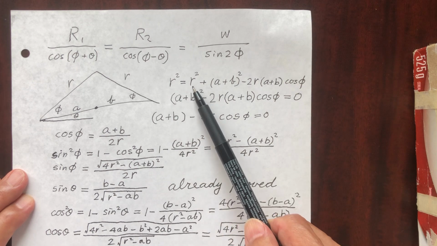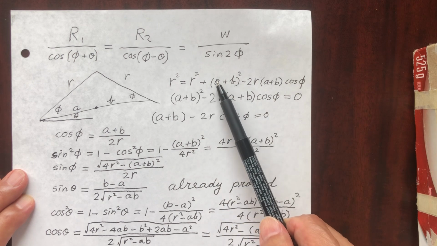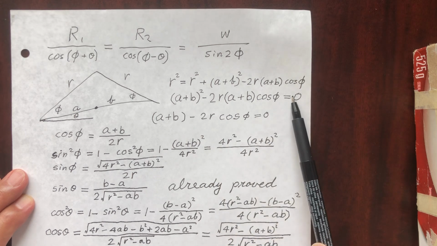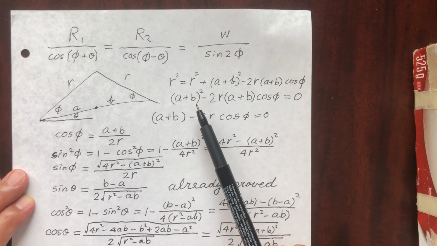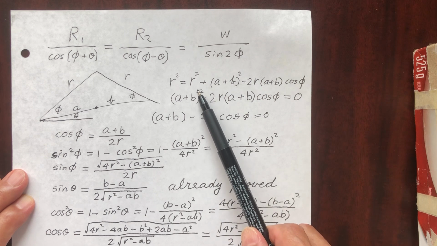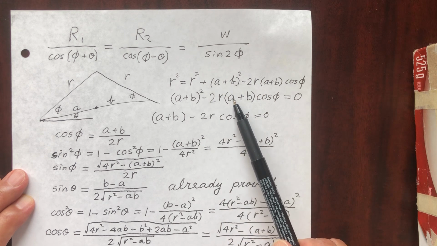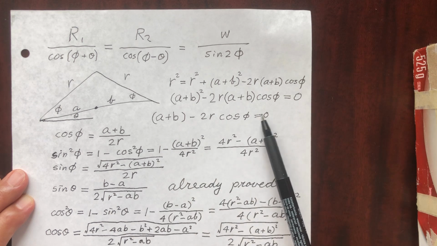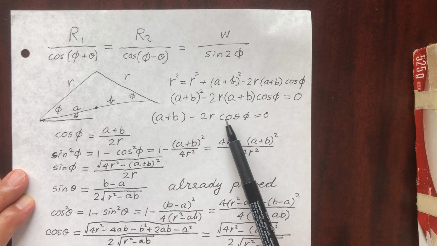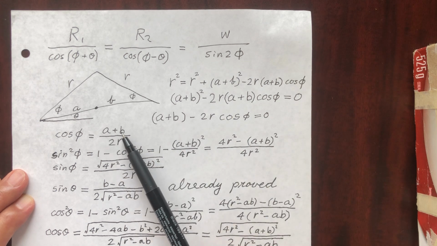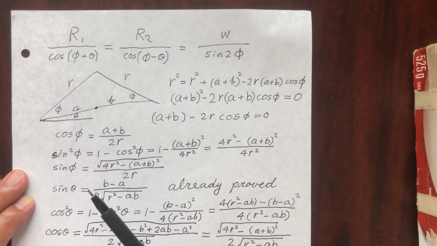R square cancels. I have this part equals 0. I can cancel A plus B. The square is gone, and this A plus B is gone. I have this. From this, cosine phi is A plus B divided by 2R.